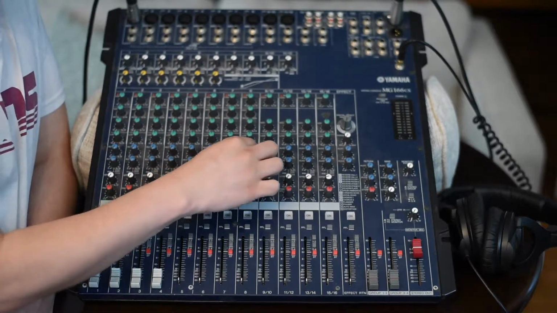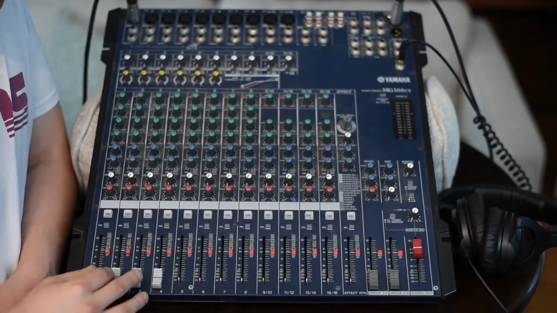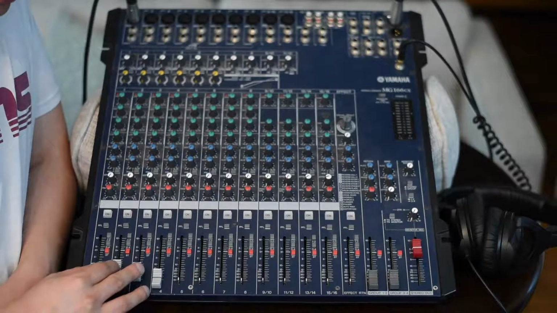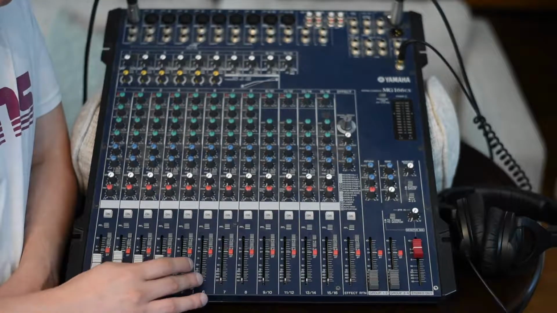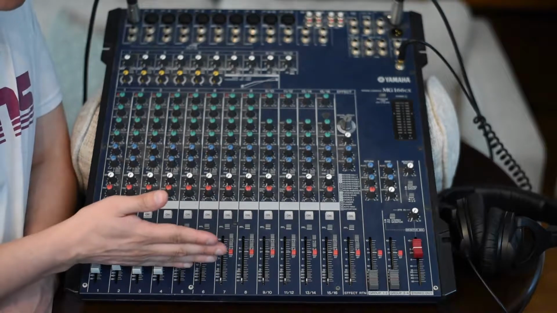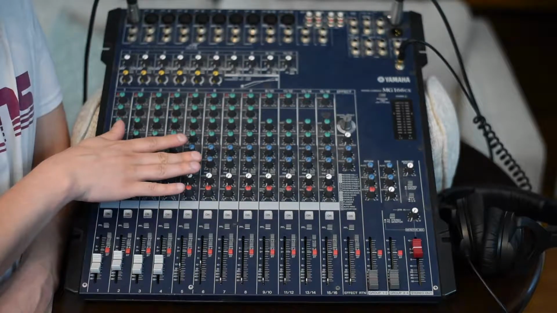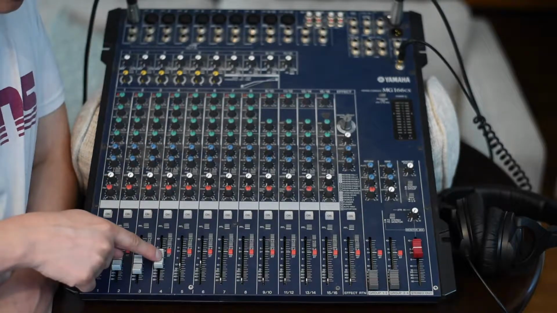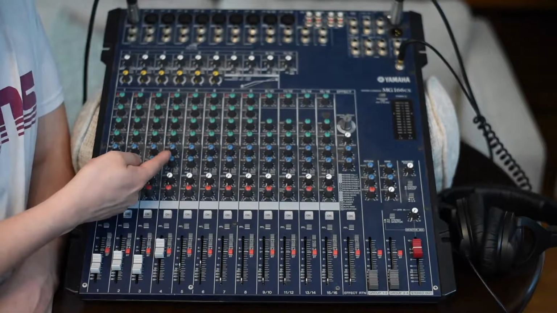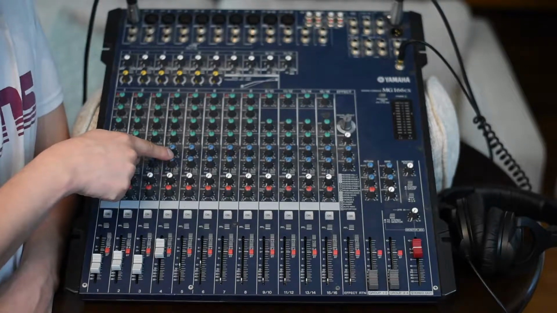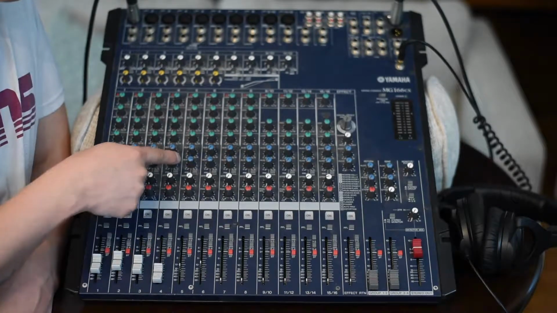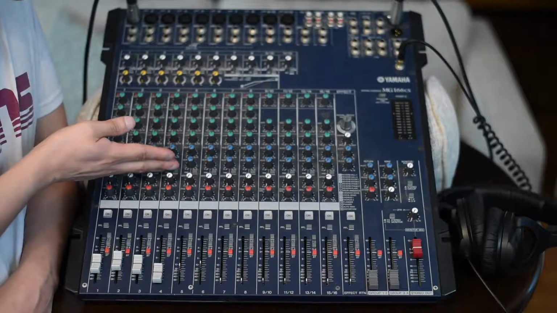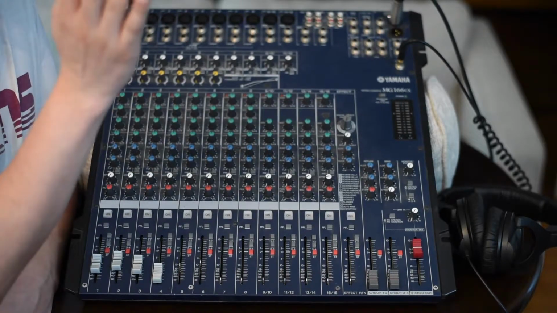But it's post-fader, so the same mix that I have for the public in the room will be the same mix here. If I push the fader harder, it will go harder in the post-fader send. If I cut it, it will be lower here, because the door is freely open.